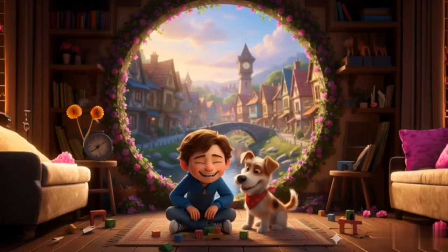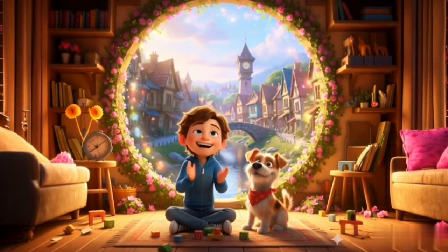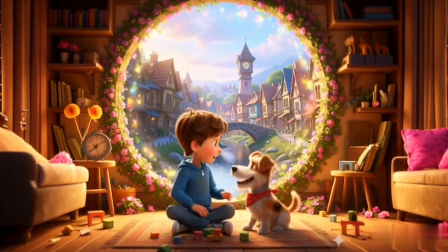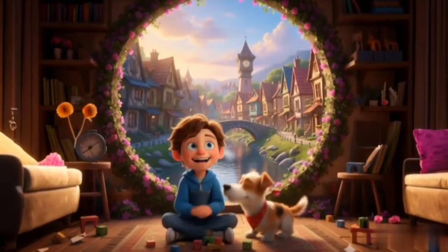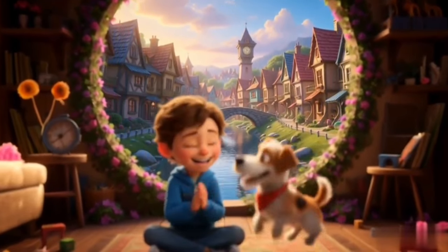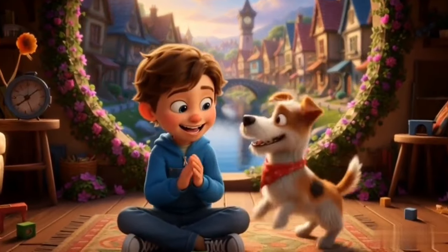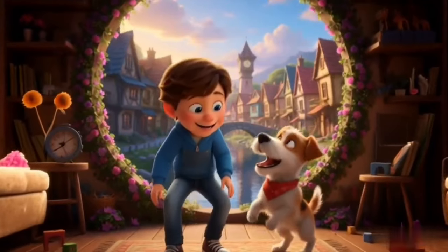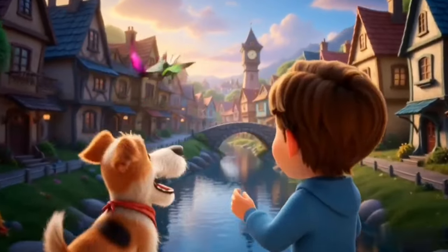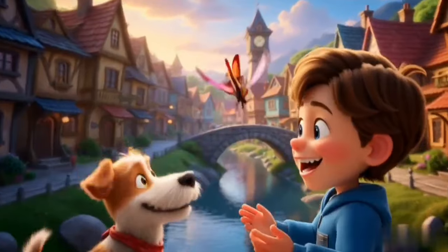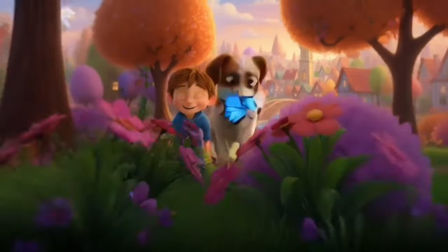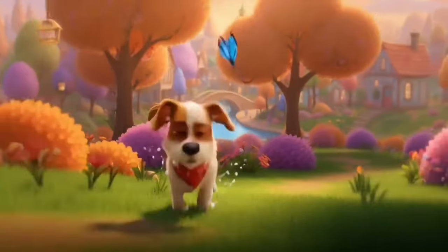this one. In a cozy little house nestled in a town bursting with color, lived a spirited boy named Leo. Leo, with his bright, curious eyes and a giggle that could outshine the morning sun, was rarely seen without his best friend, a playful, scruffy terrier named Pipsqueak. One sunny morning, while chasing butterflies in their backyard, Pipsqueak suddenly stopped.